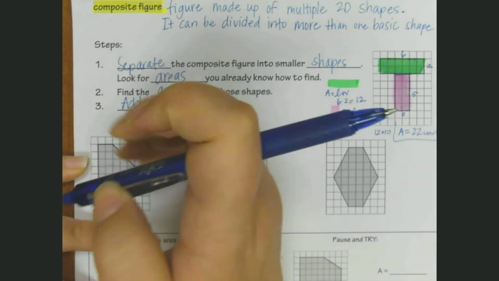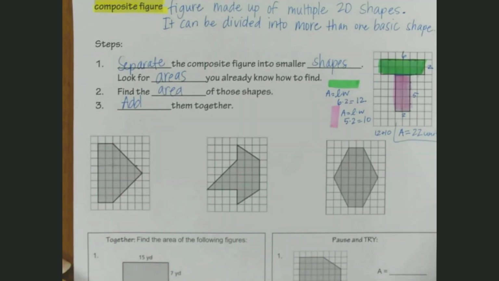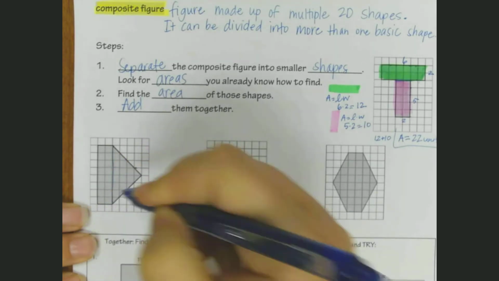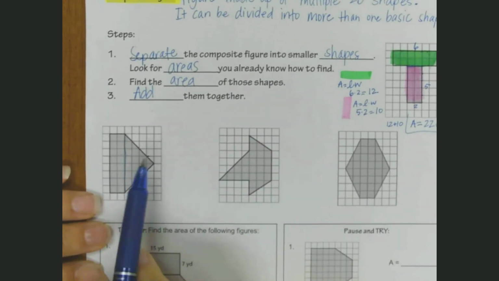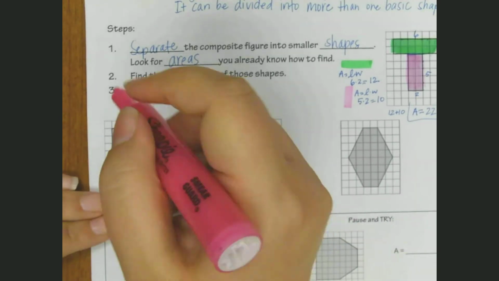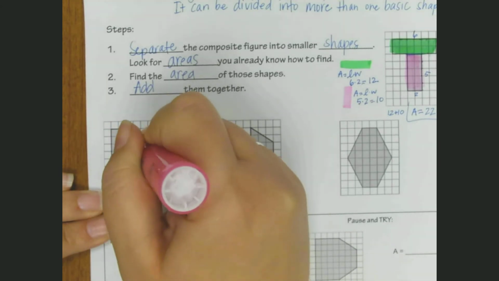However, I would always go with the one that looks the easiest. And to me, the one that looks the easiest is if you split it right here, right? Because that's going to just give you two shapes, a triangle and a rectangle, and we know how to find the area of both of those shapes.